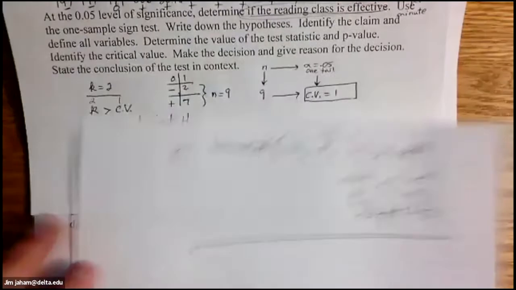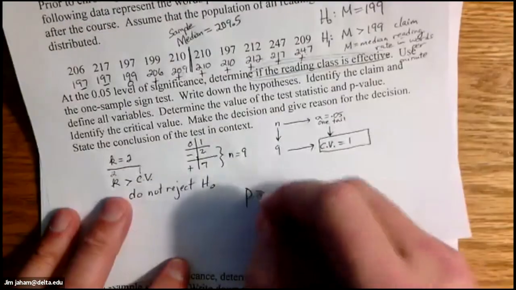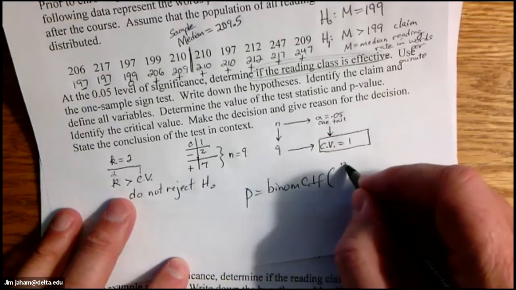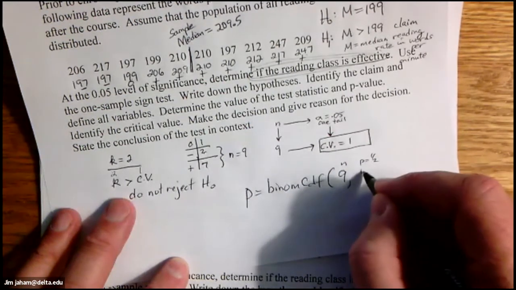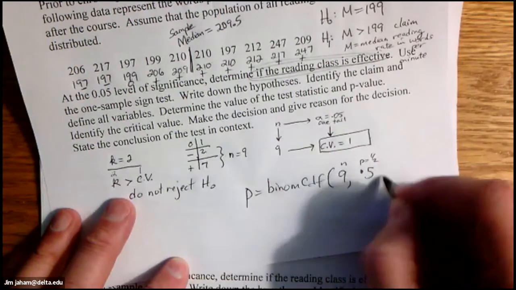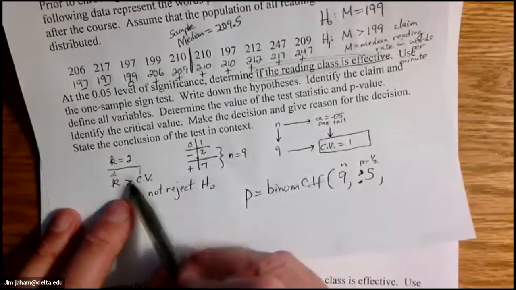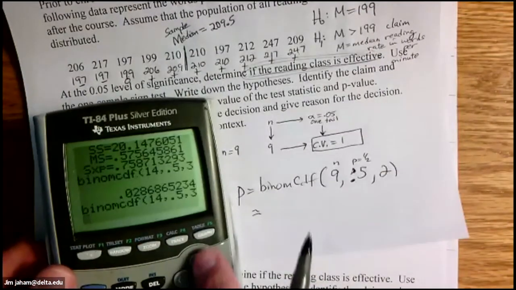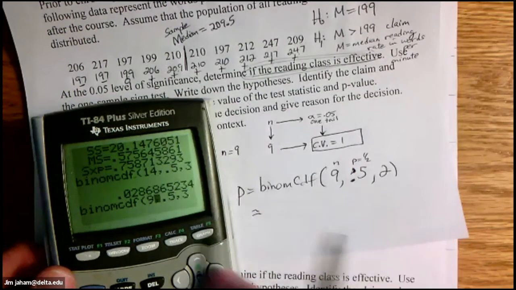And for this one down here, I guess I'll do it right here. The p-value is binomial CDF. Again, the n value for this one is 9. We're always going to let p be 1/2. All right, so 0.5. And then the k value is 2. So for this one, start off with 9 and then 0.5 and then 2.